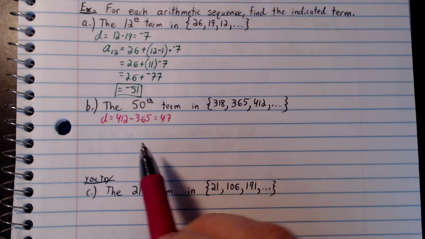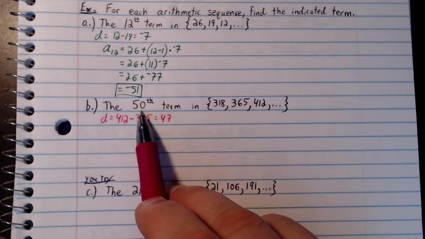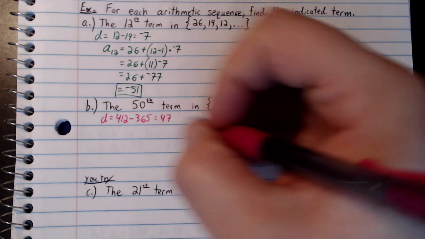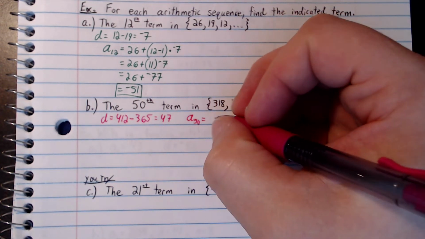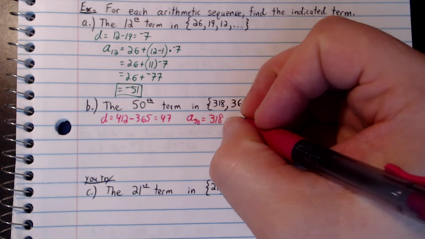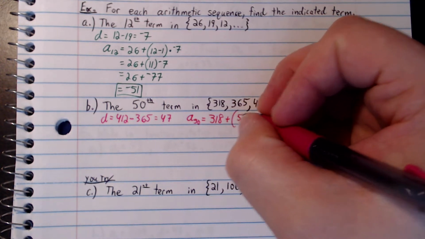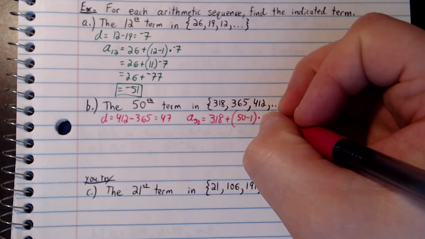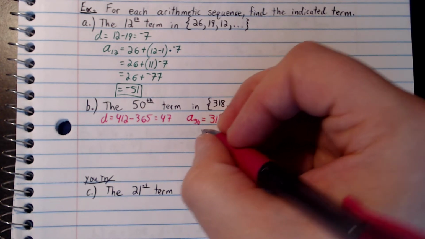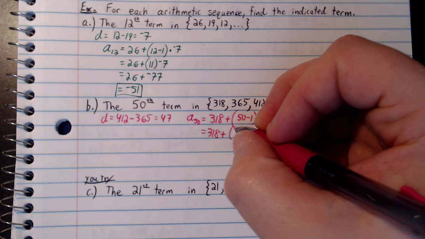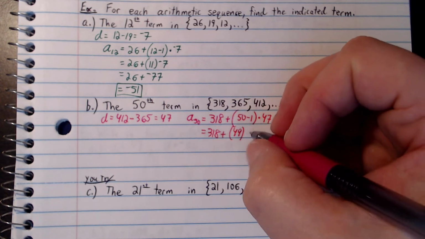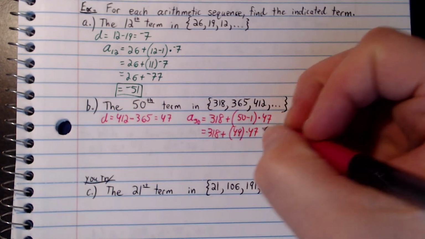So our D value is 47, our N value is 50, A1 is 318. So 318 plus 50 minus 1 times 47. 50 minus 1 is 49 times 47.